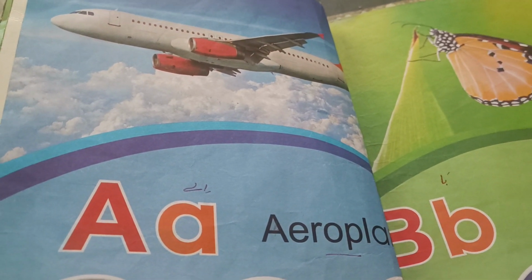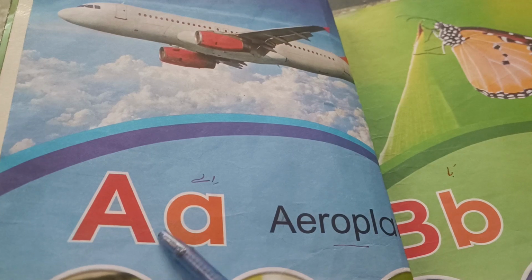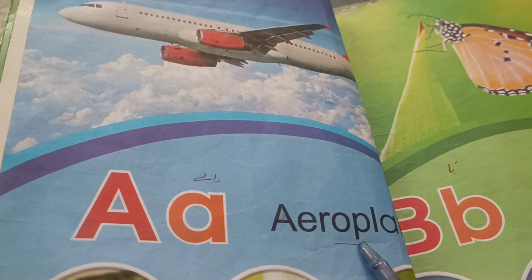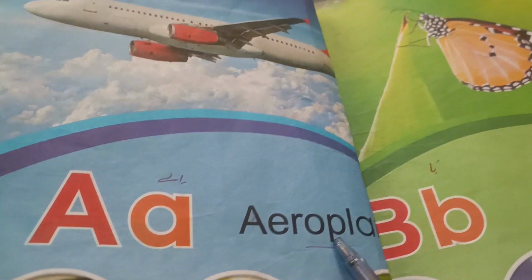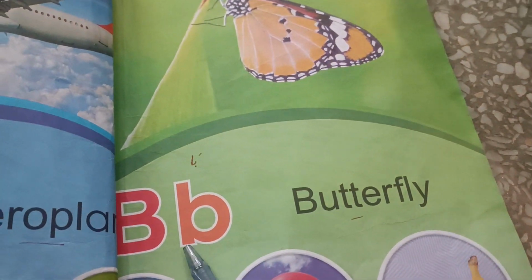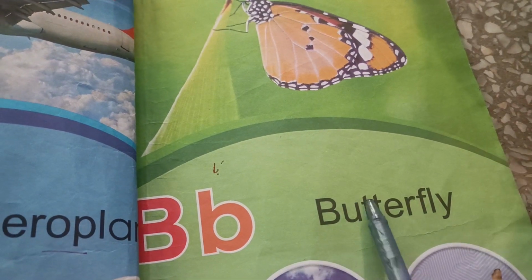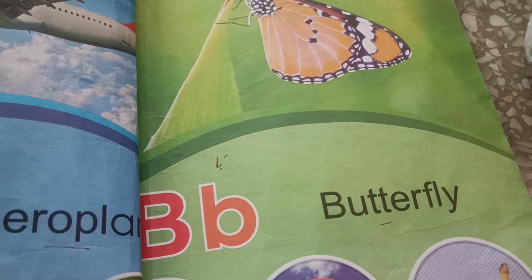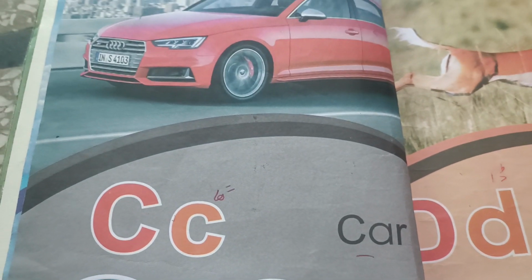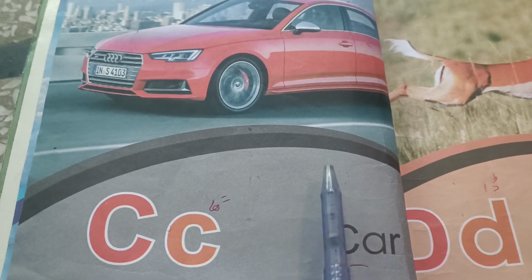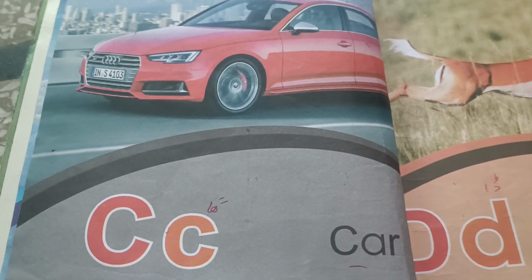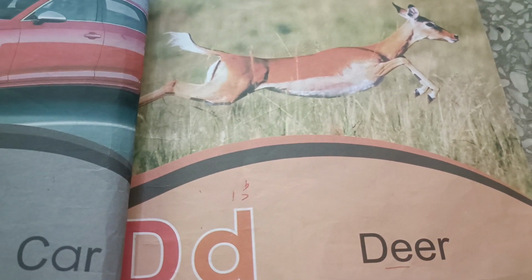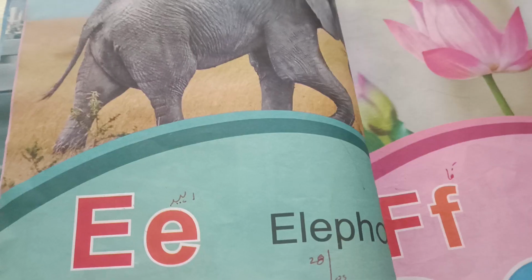A for aeroplane. B for butterfly. C for car. D for deer.